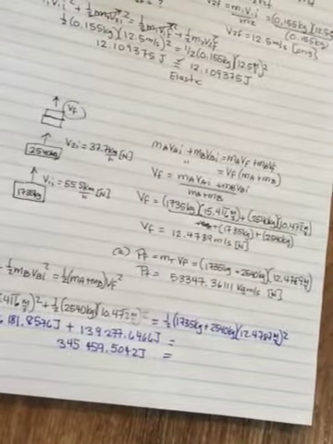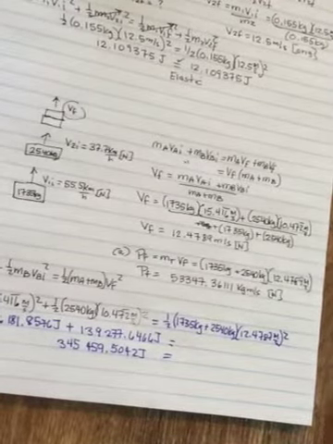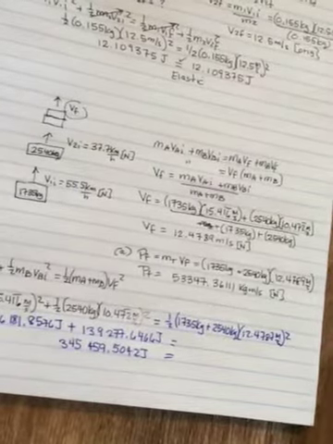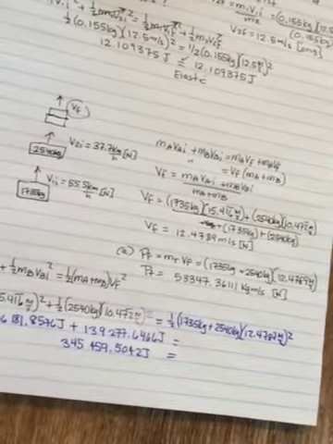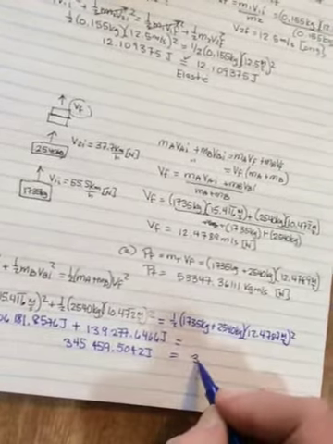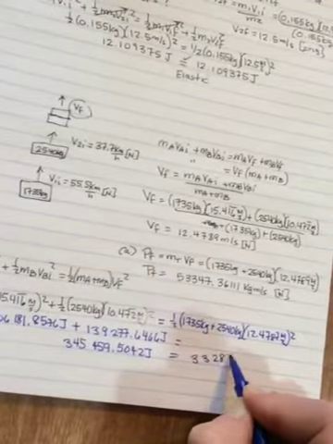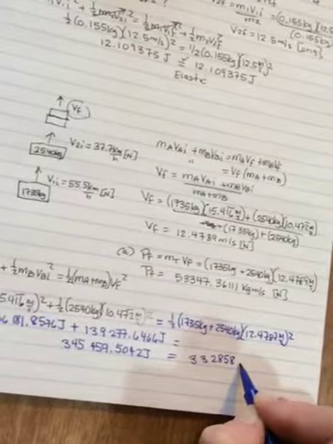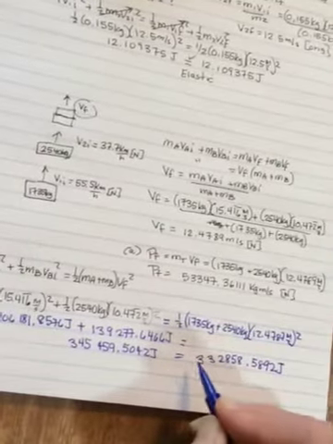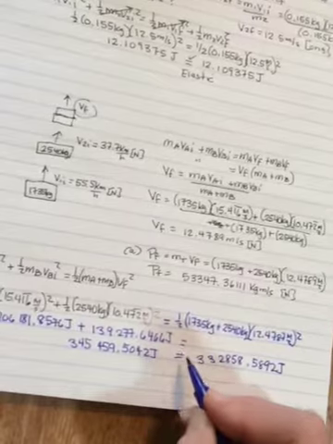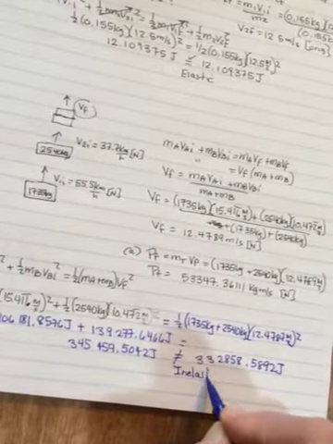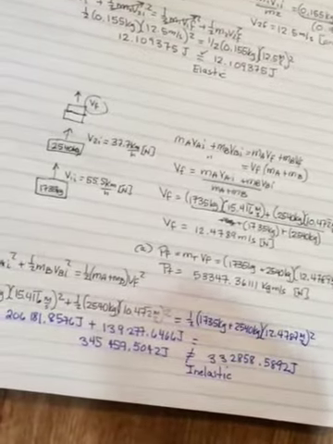Now let's do the other side. So 1735 plus 2540, and then times 0.5 times the 12.4789, etc. squared, and that gives you 332,858.5892 joules. Okay, so even if you had rounded a little, you can still see that they're not going to be equal. Put a line through it, write the word inelastic here, and you are done.